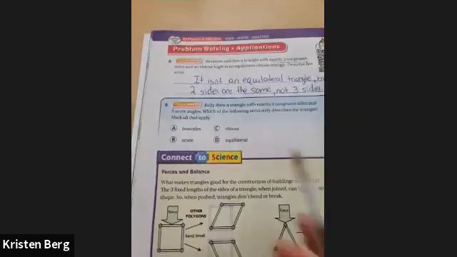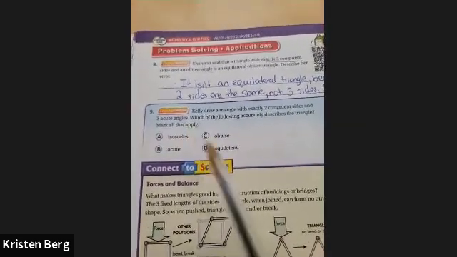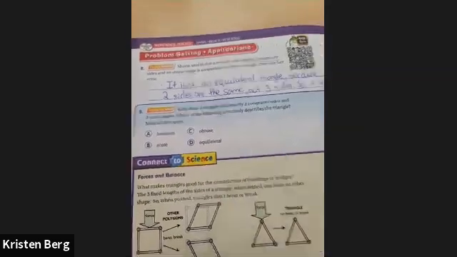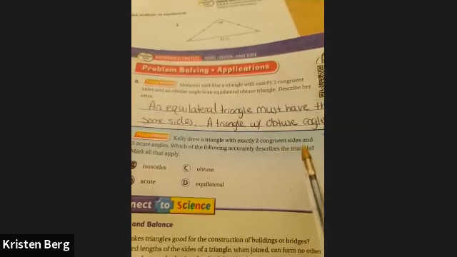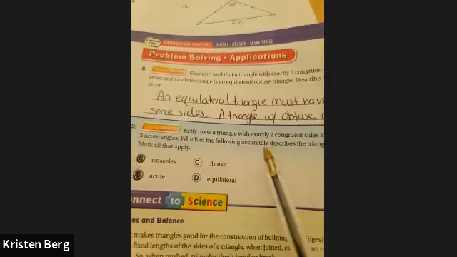All right, now I want you to try 9 on your own. So please pause this and try 9. All right, so on 9, it says Kelly drew a triangle with exactly two congruent sides and 3 acute angles. Which of the following accurately describes the triangle?